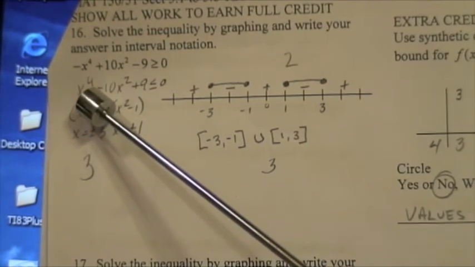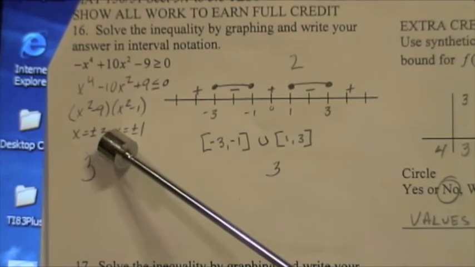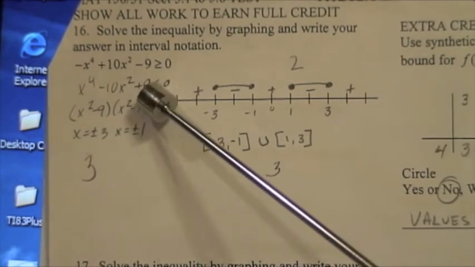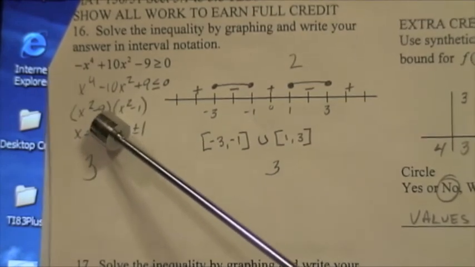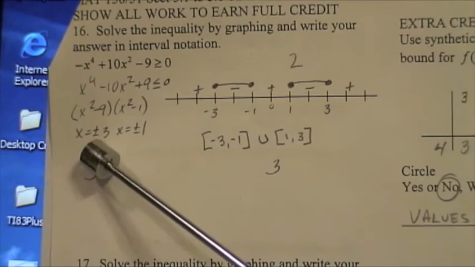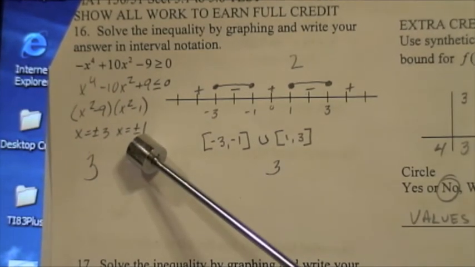We talked about any time that first power is twice as big as the second power, you can factor it just like you normally do, except we'll get x squareds in front. So two factors of a positive 9 that add up to negative 10 is minus 9 minus 1. X squared minus 9 gives me x equals plus or minus 3. X squared minus 1 gives me plus or minus 1.